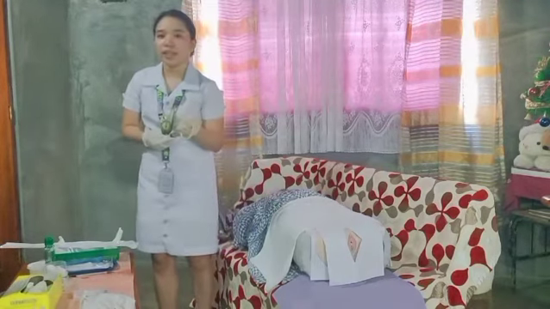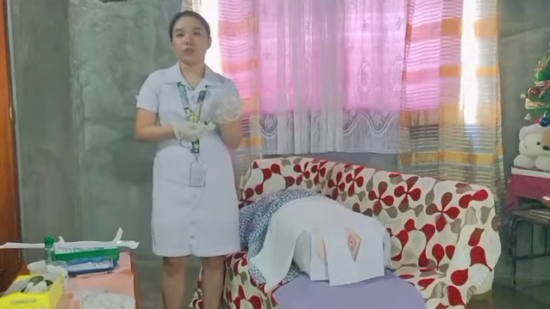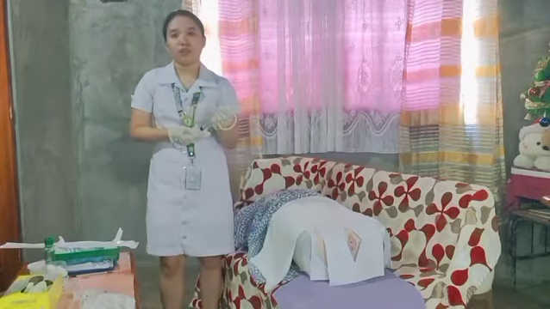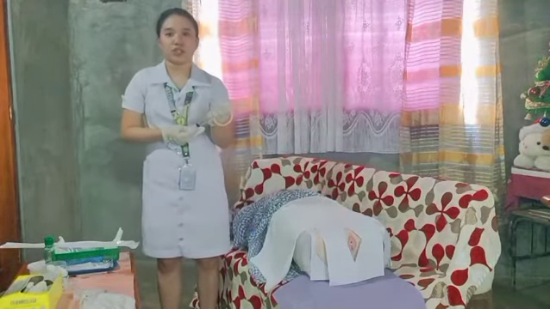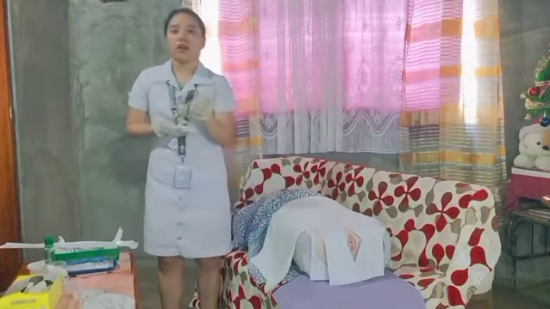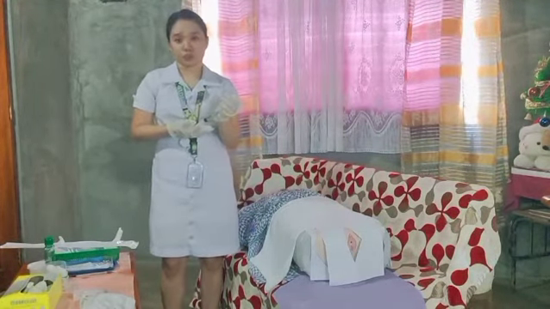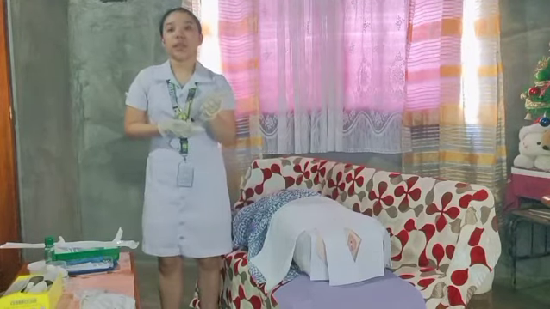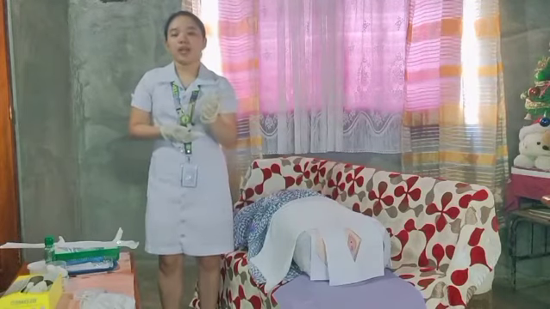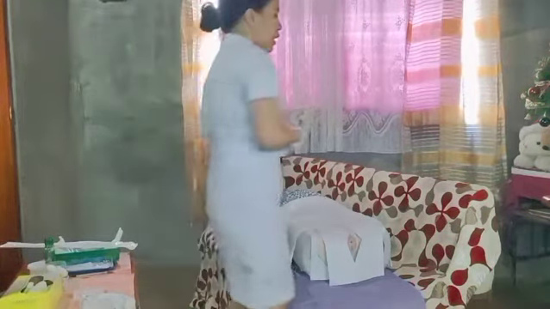So, with the dominant hand, hold the catheter and advance it 7.5 centimeters until the urine flows from the catheter, then advance an additional 5 centimeters. Also take note that if the urine does not appear in a female patient, then you accidentally inserted it into the patient's vagina. Okay? Ma'am, ready na po tayo.